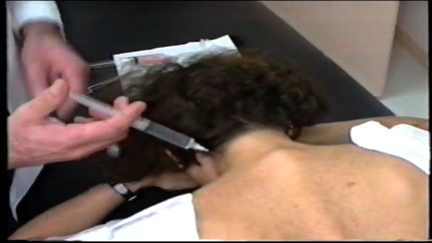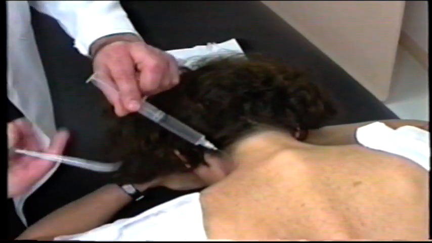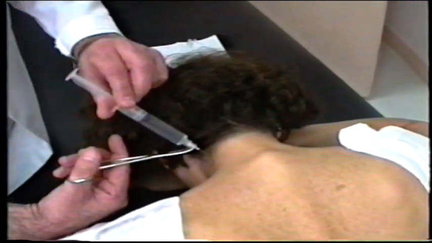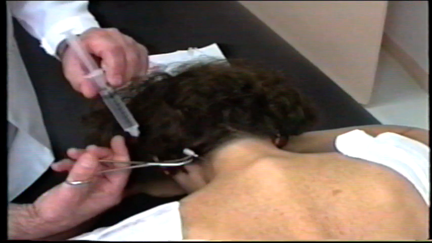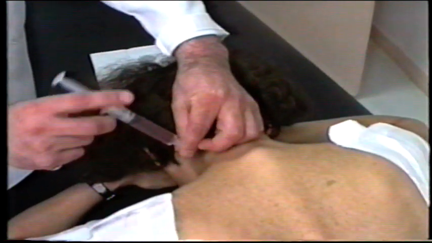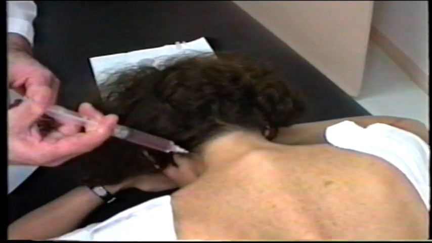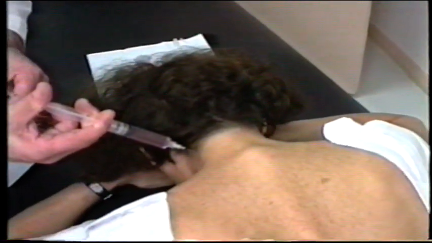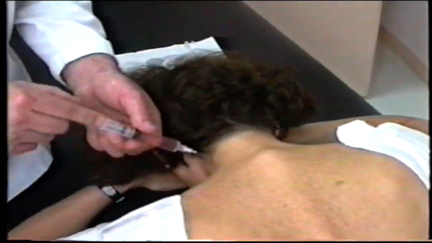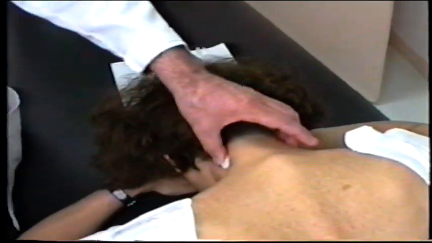Mm-hmm. As you can see again, the procedure is bloodless.